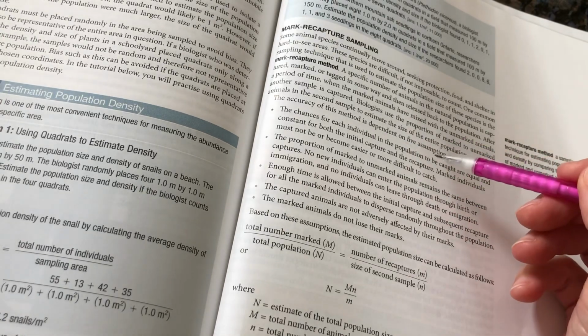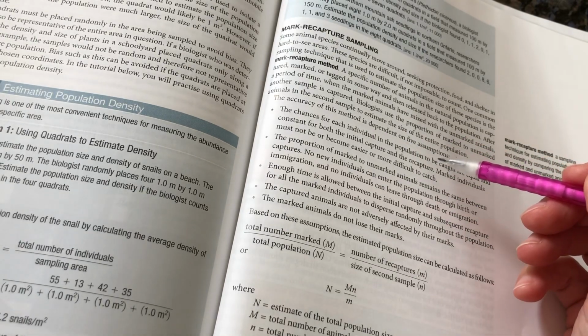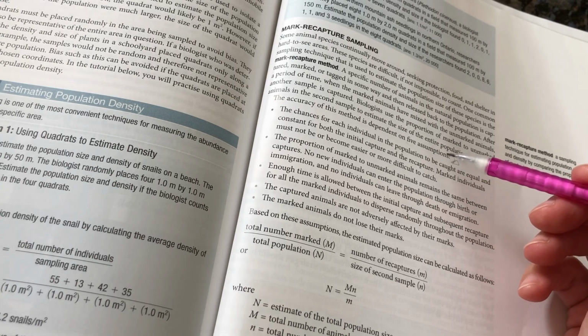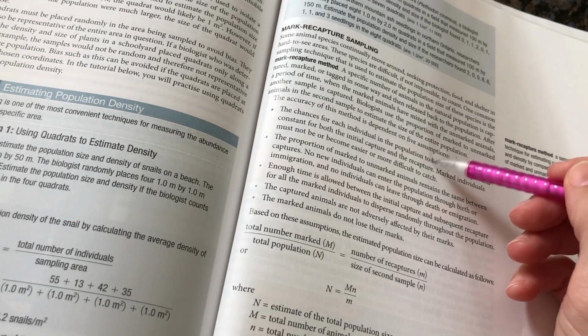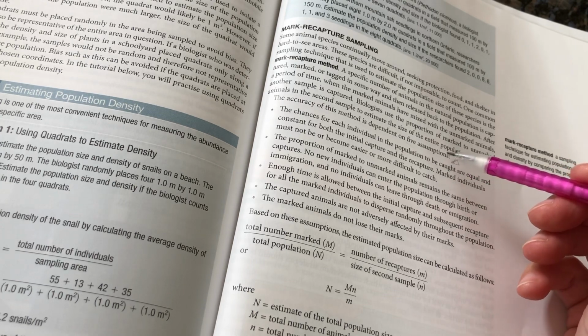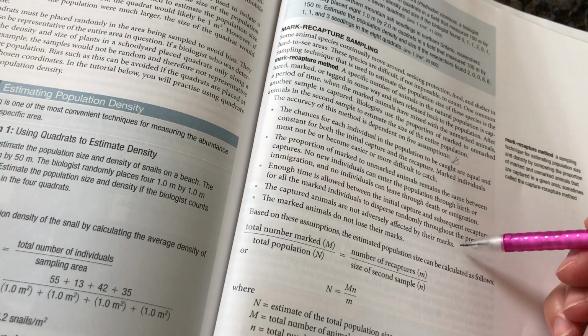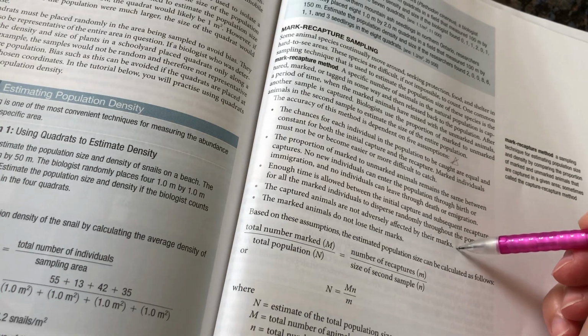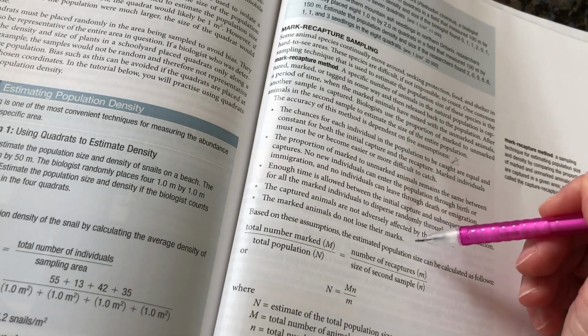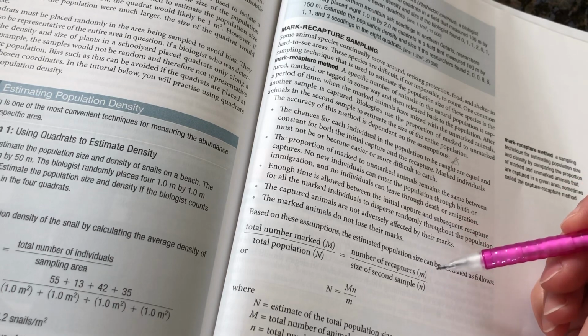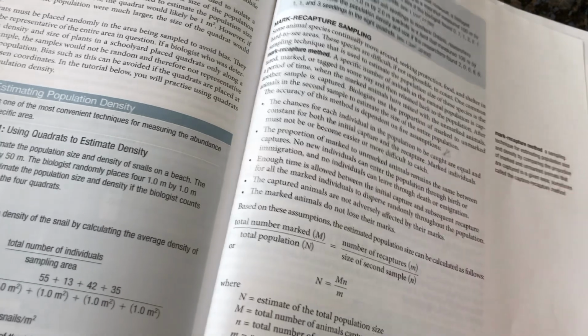So basically you have to make sure that you're not marking them with a bright pink tag, because if you give them a bright pink tag, the predators are going to find them and their prey is going to see them coming. Okay, the thing that's attached to them, the marker, cannot injure them in any way, or like you can't be afraid it's going to get snagged on something. Okay, so that's number 4 here. Basically, the captured animals are not adversely affected by their markers. Okay, the marked animals do not lose their markers. So you have to make sure that this marker or tracer is something that's going to stay with them. Okay, and then there are a few others here that you can read through.